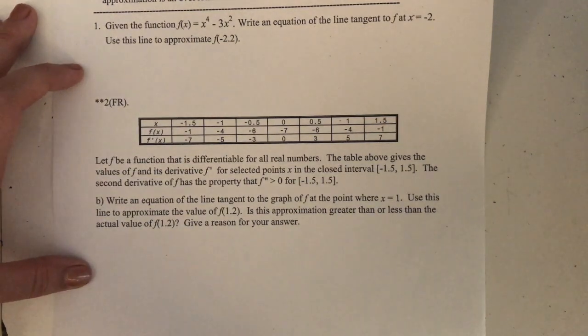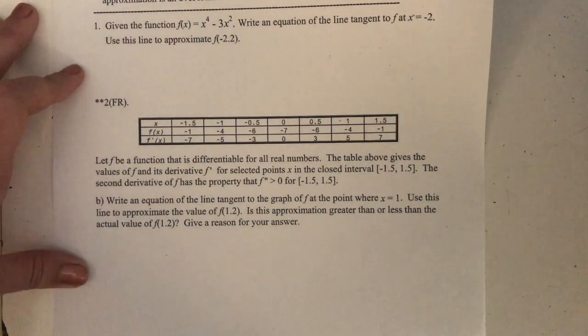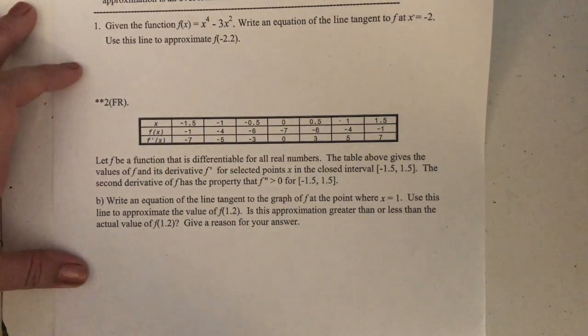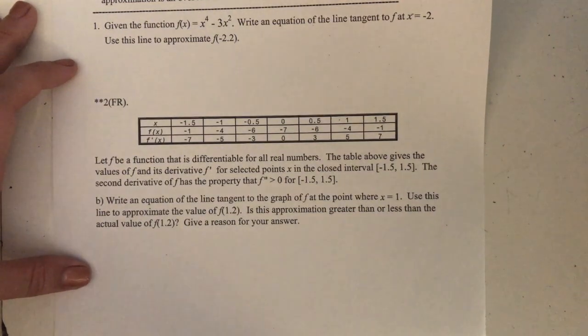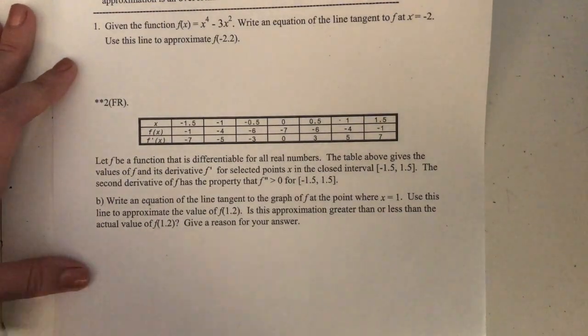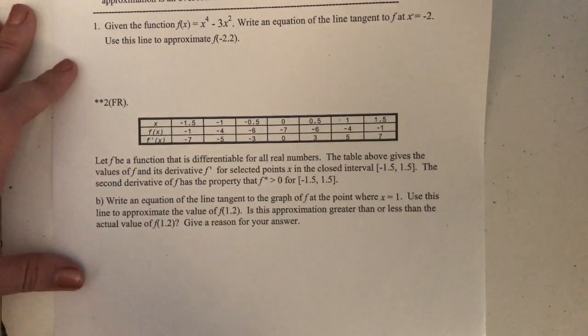This example comes from an actual AP exam. It's an open response question. It gives us a table here and says, let f be a function that is differentiable for all real numbers. That means that if it's differentiable, it's also continuous, so we're working with some kind of continuous curve here. The table above gives the values of f and its derivative for selective points on the closed interval.